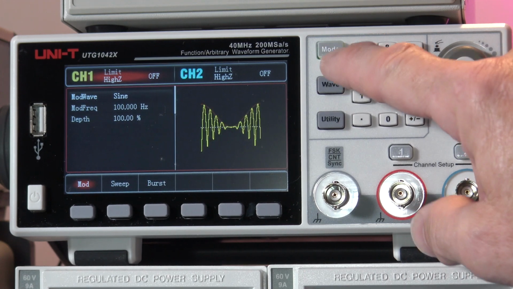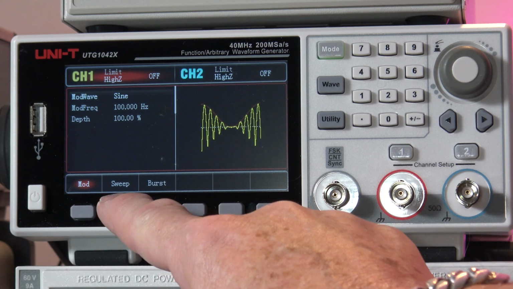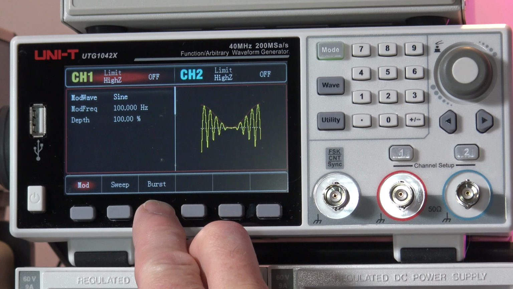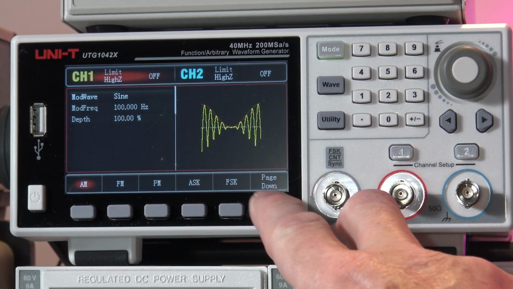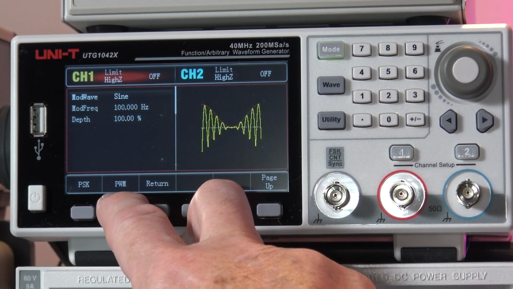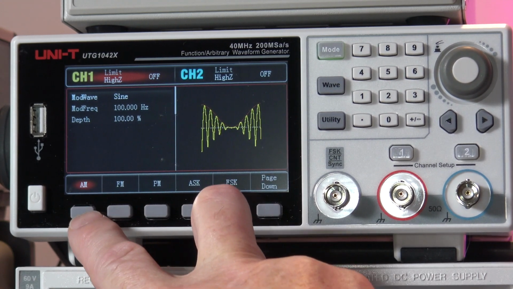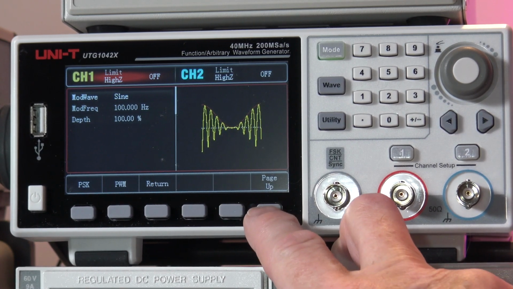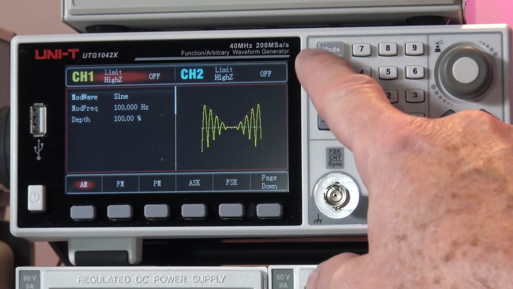Now let's go to the modes. So modulation, right? Now we have these things. This is a little different. Now we have all the modulation stuff, but then we have a sweep and a burst. So let's go to modulation: AM, FM, all the same stuff, page down. So here's a FSK, but we have a PSK and a PWM and then a return. ASK, PSK, yeah, or FSK. So very similar, right? But we have a couple extras. All right, so let's go back to mod.